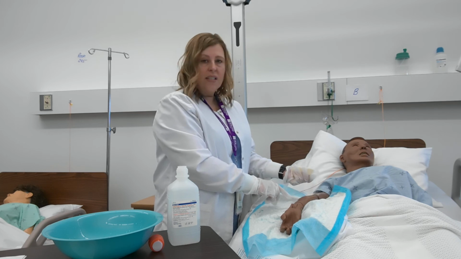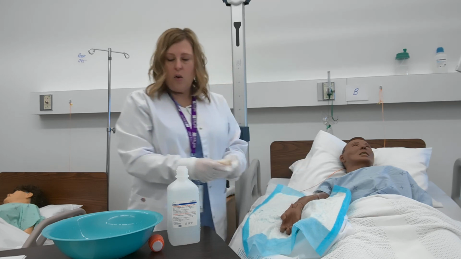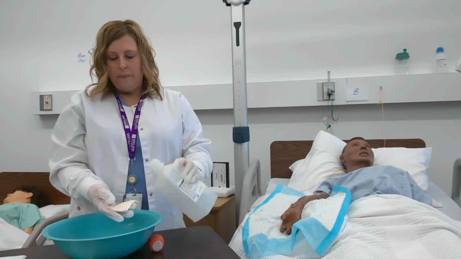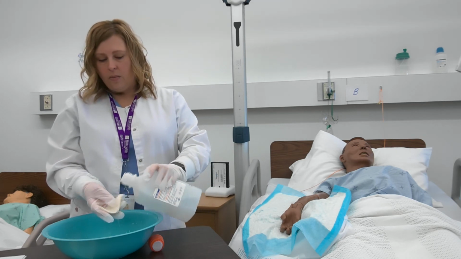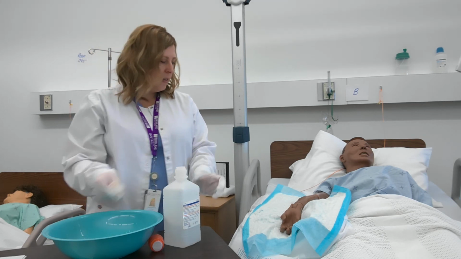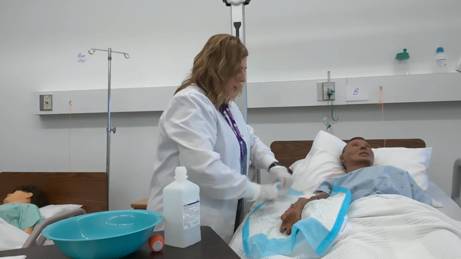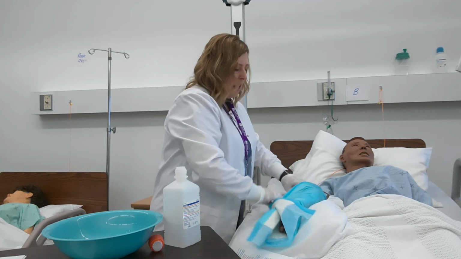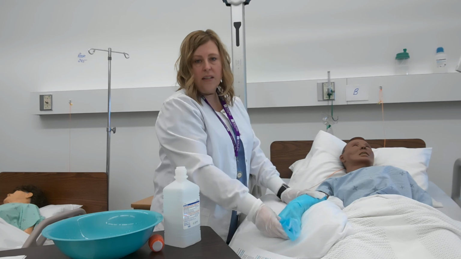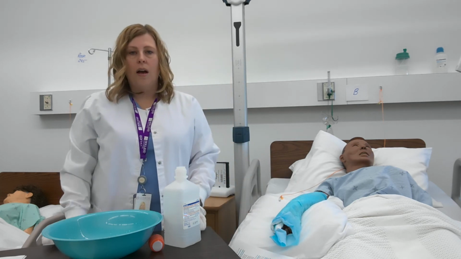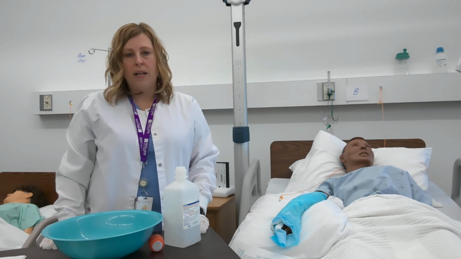If the pad feels like it's lost some of the heat, I'll go back and add some more fluid, rewarm my pad, place it back on my patient, and wrap it up again. I'm going to do this every 5 minutes until the completion of the treatment, so around 15 to 20 minutes.